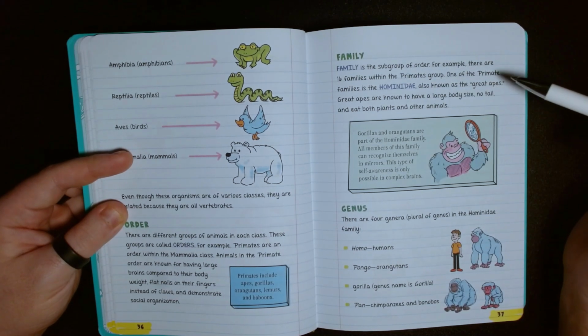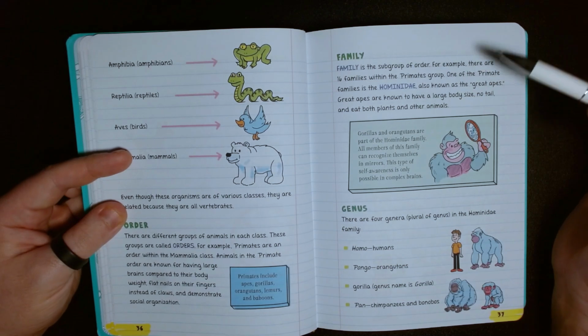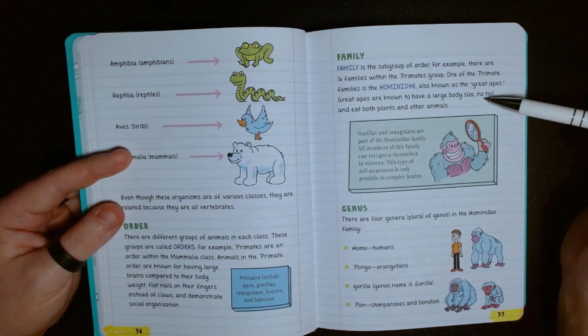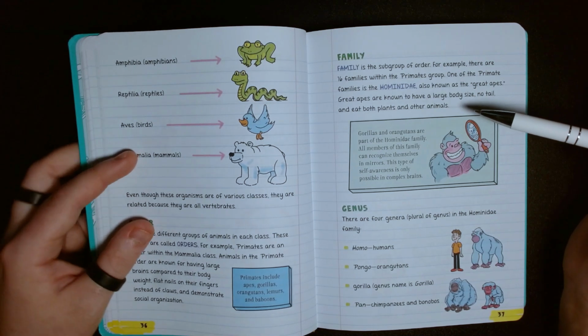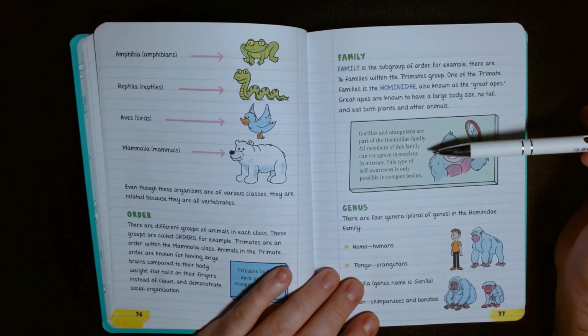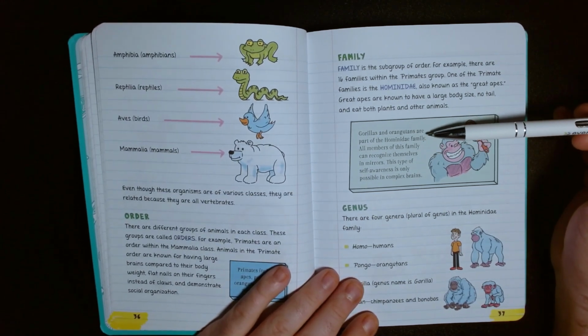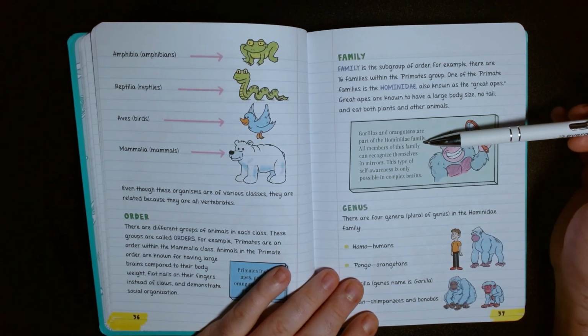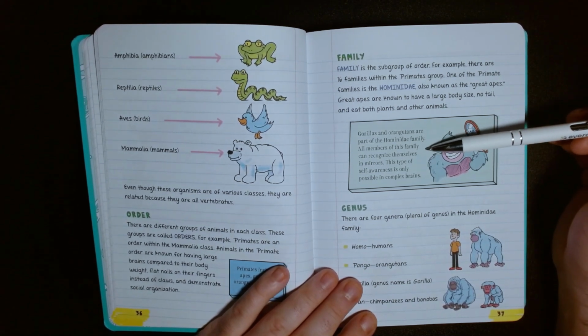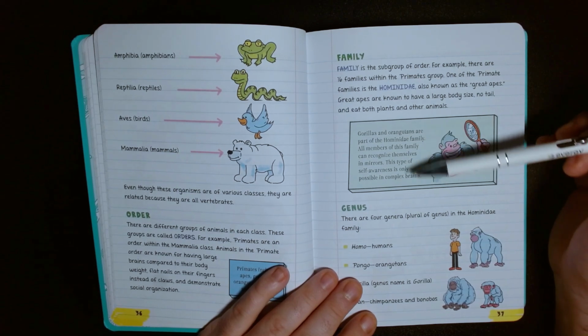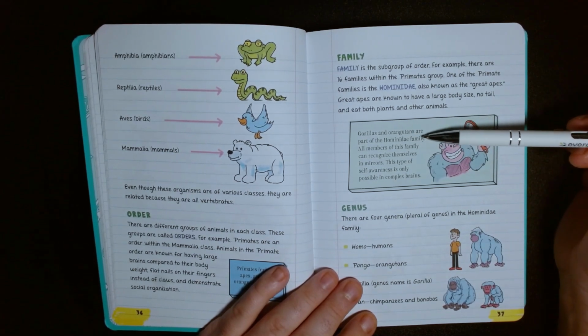Also known as the great apes. Great apes are known to have a large body size, no tail, and eat both plants and other animals. Gorillas and orangutans are part of the Hominidae family. Wow, that is a hard word for me. Jeez. Hominidae family.